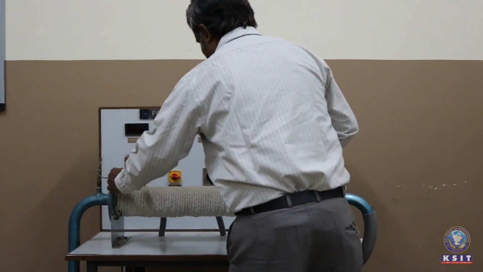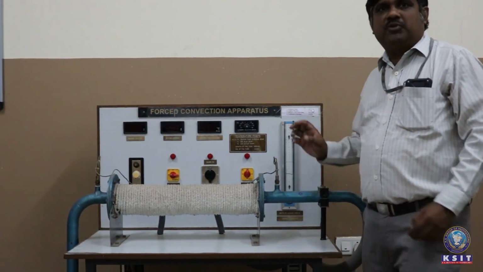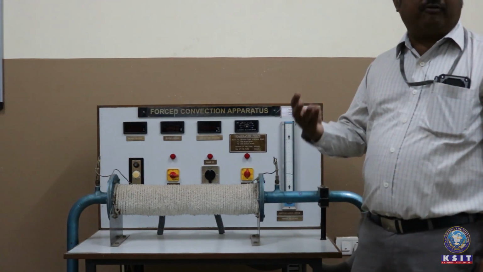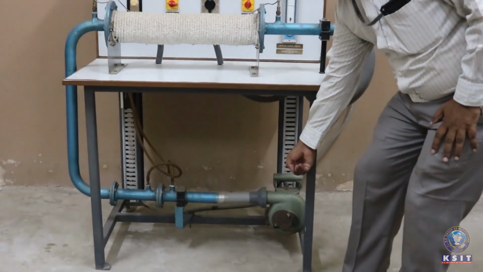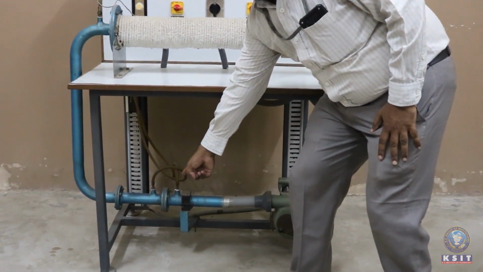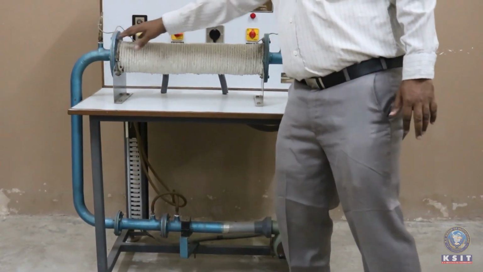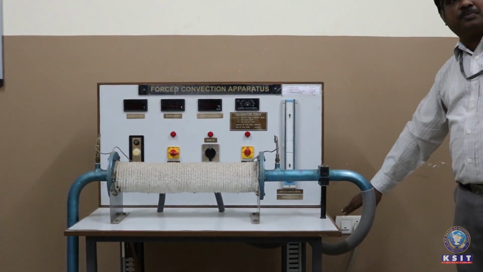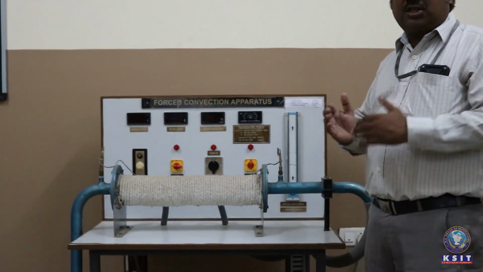I told you the cold air enters here. It takes heat over the entire length and hot air comes out. Since it's forced convection, we have to make the air flow by external means, by a fan or a blower. Here you can see the blower. The blower blows the air, and it passes through this orifice plate. This orifice plate is required to measure how much quantity of air is flowing. Then it passes through the inlet of the pipe and goes out to the atmosphere through this pipe.